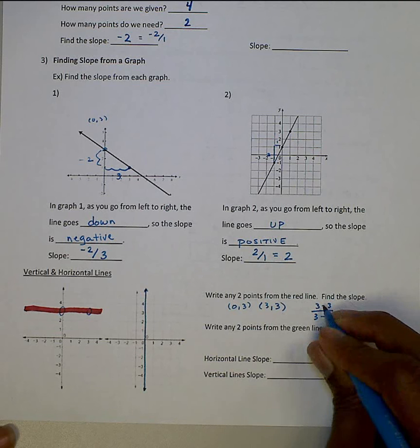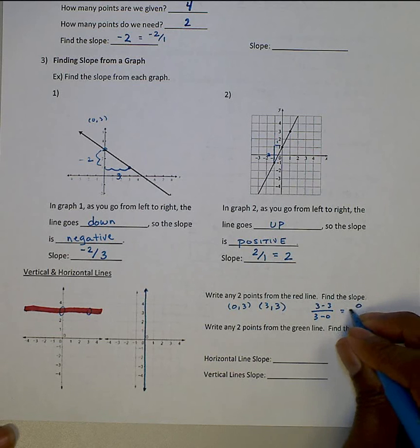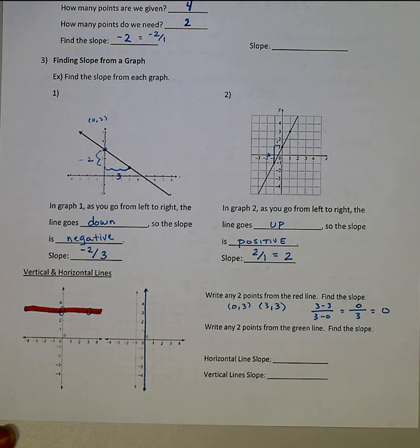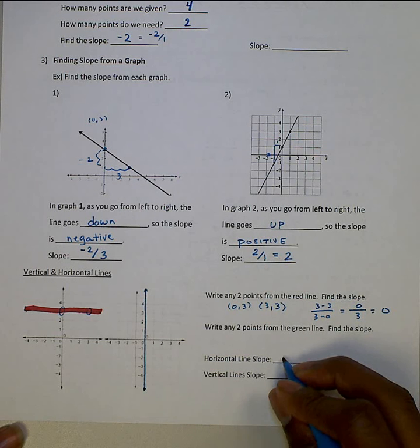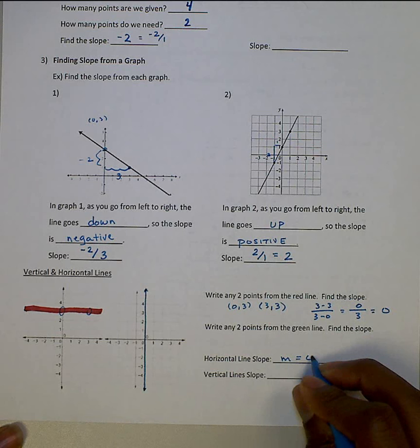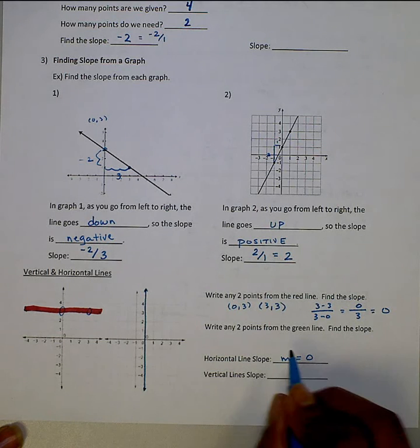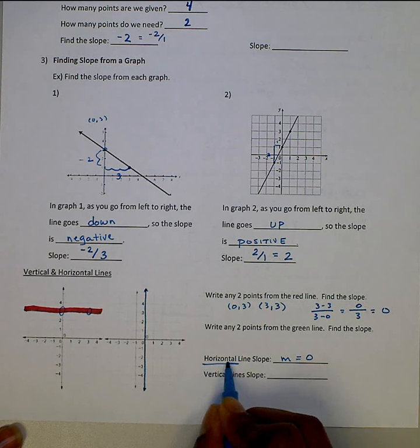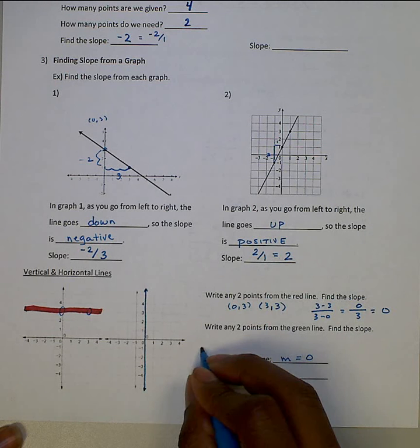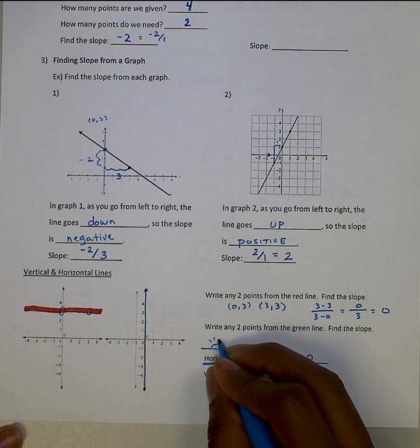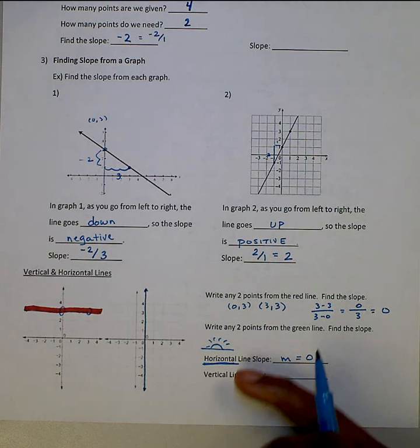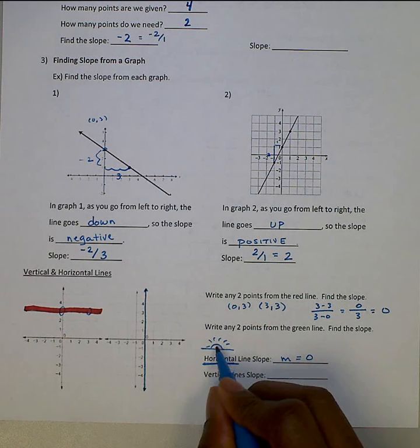So 3 minus 3 is 0. 3 minus 0 is 3. 0 divided by 3 simplifies to 0. A horizontal line will have a slope of 0. Okay, this is true of all horizontal lines. Okay, some people get mixed up on these words. Horizontal, I always think of horizon. Like if you look off to the horizon in the sunset, okay, horizontal. Okay, so horizontal will always be 0. Horizon has the sun, 0. Okay, if that helps you out any.